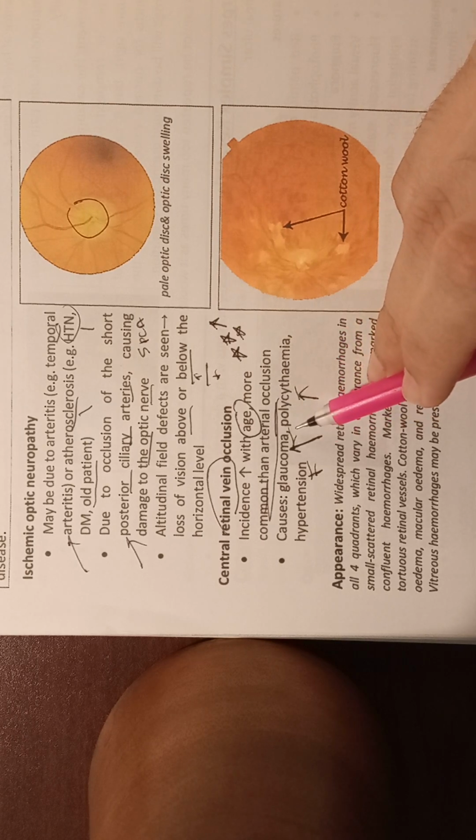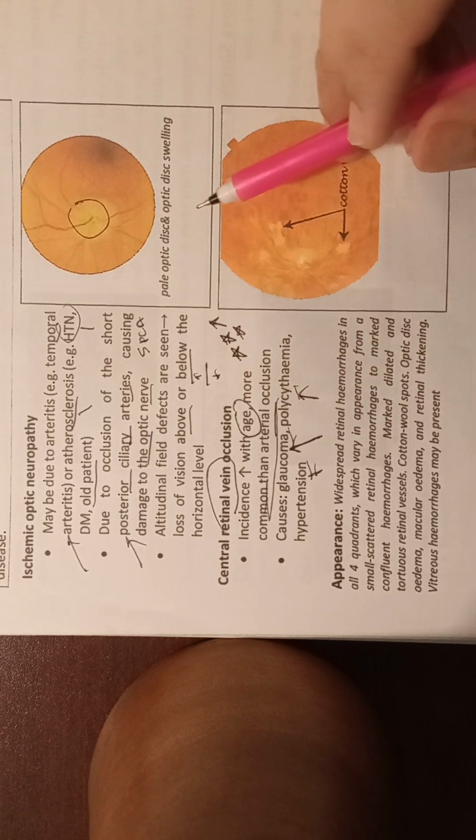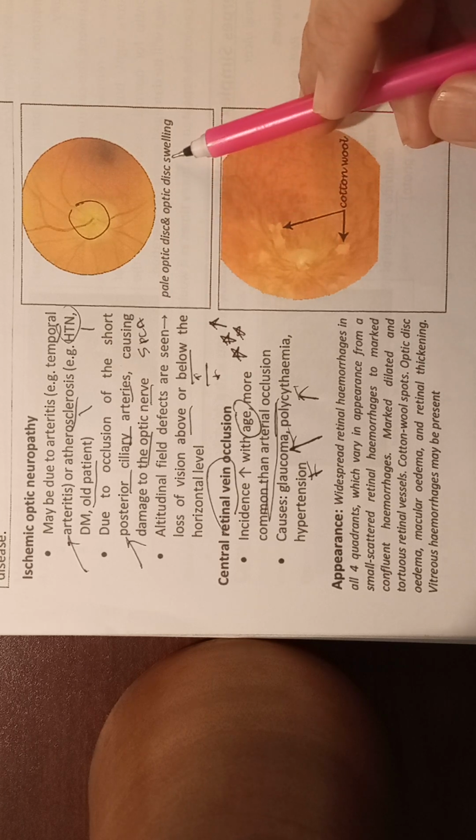Central retinal venous occlusion. Incidence will increase with age, more common than arterial occlusion. Causes can be glaucoma, polycythemia, hypertension. These three important causes. The diagram shows pale optic disc and optic disc swelling. Cotton wool.